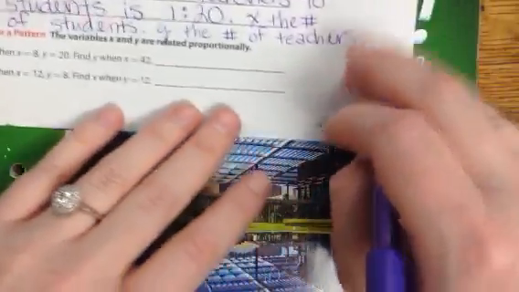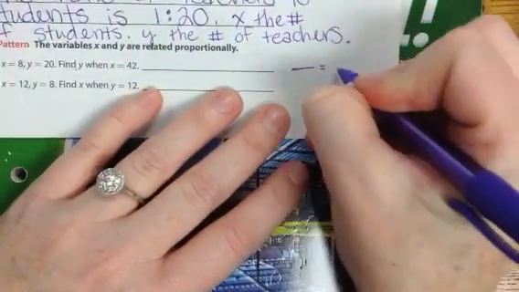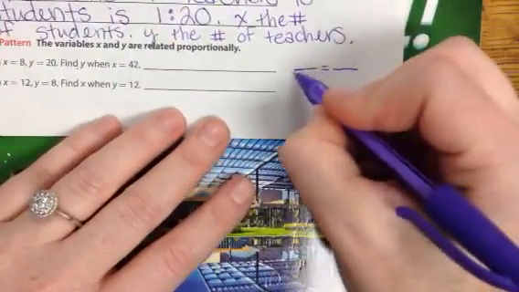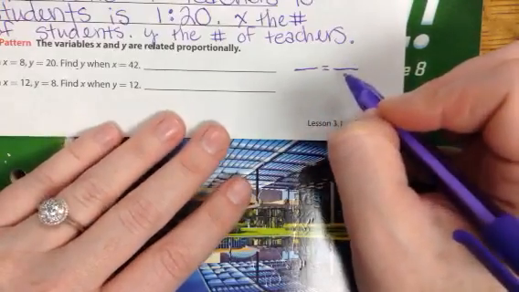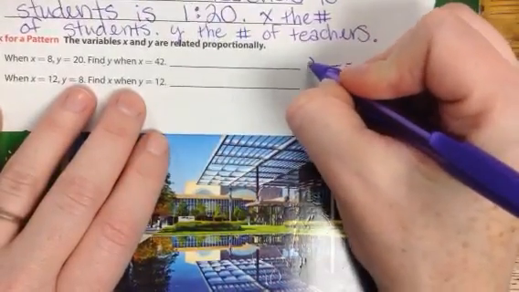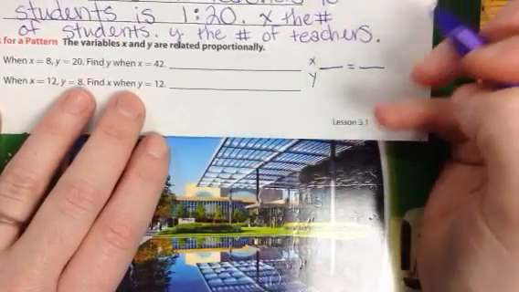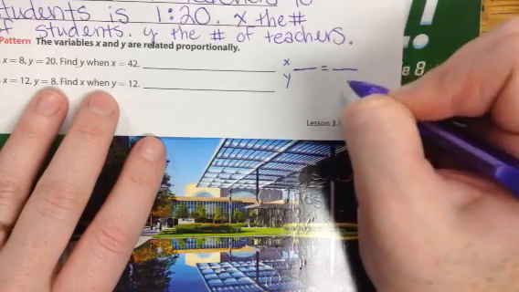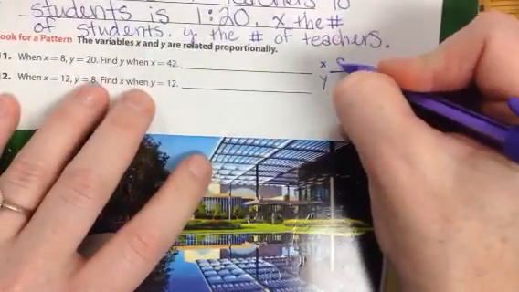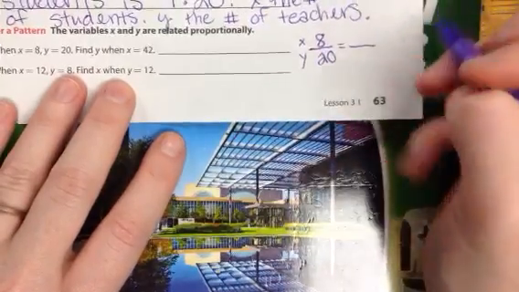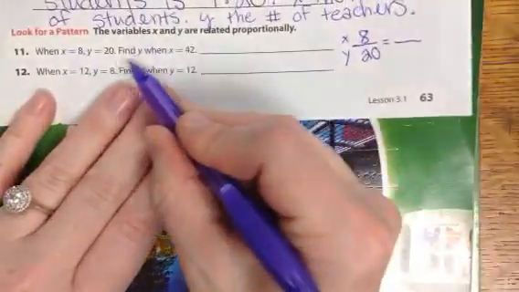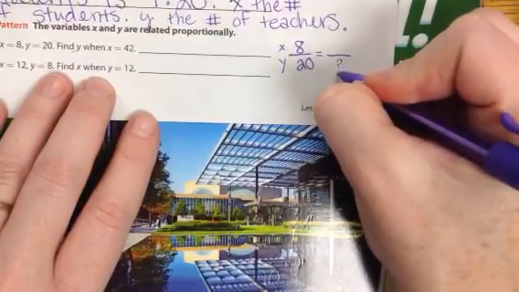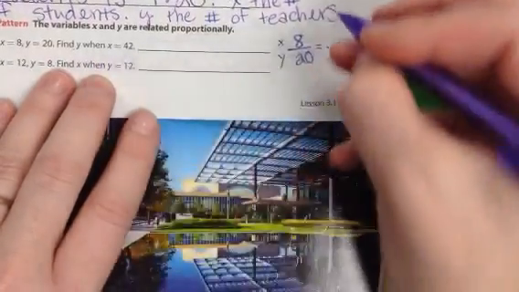So out to the side here, a proportion is made up of 2 equal ratios. So go ahead and do your fraction bars. I'm going to label that I'm going to have x on the top and y on the bottom. If you don't label which one's which, sometimes kids get this other side upside down. Okay, so they said x is 8 whenever y is 20. So there's my first ratio. Find y, I'm going to put a question mark down here, whenever x is 42.